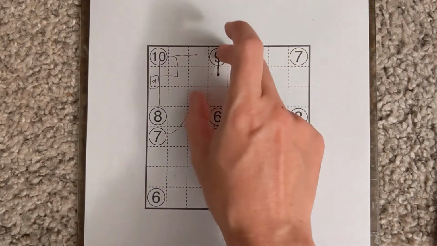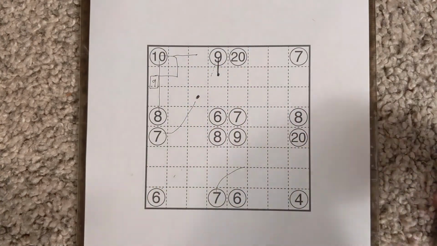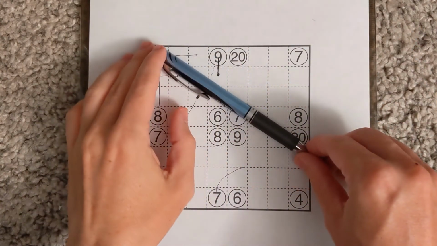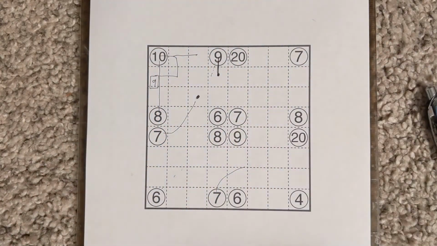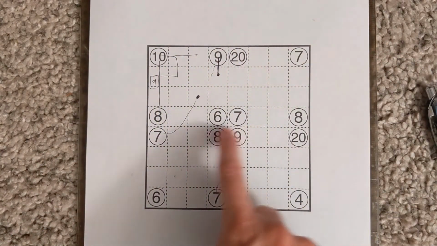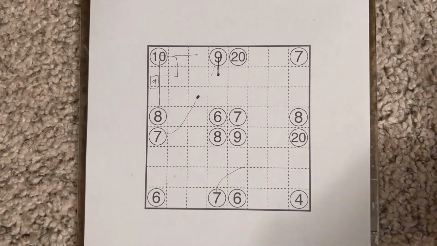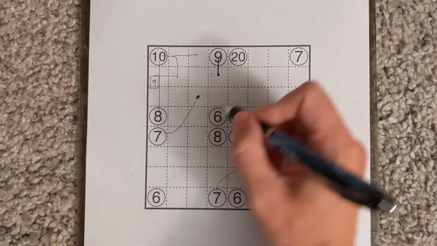If it went to this 20, it isolates a clue. If it goes over here, we get back to a situation we talked about at the start, where we have this 8-20 doing a 9-7 split, and 5, 6, 7, 8. It's too large to get to any other clue in the grid. So this 7 and this 9 come together.